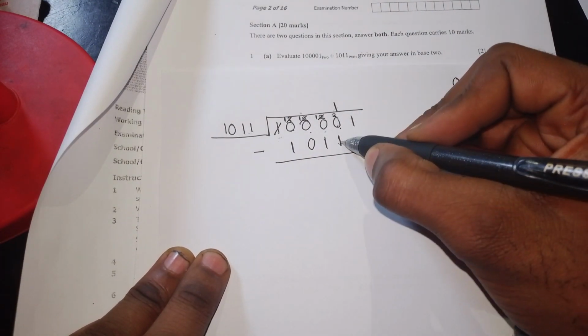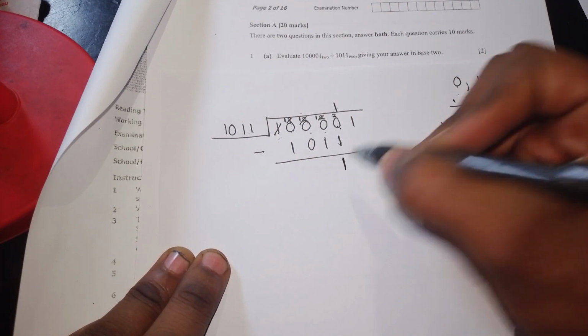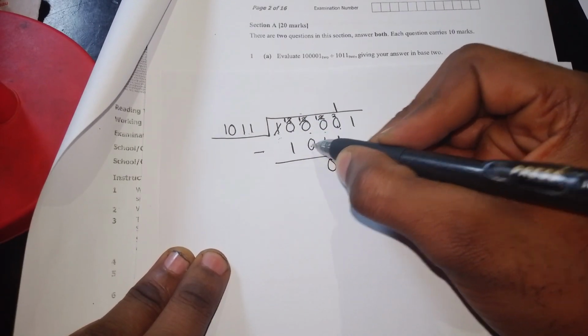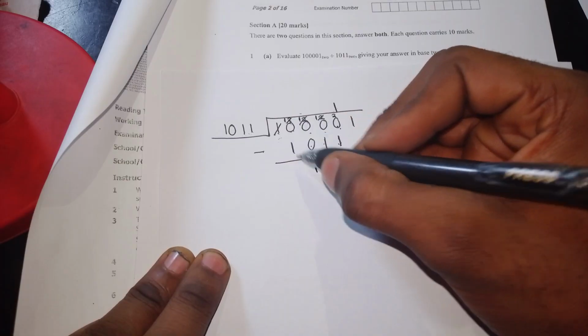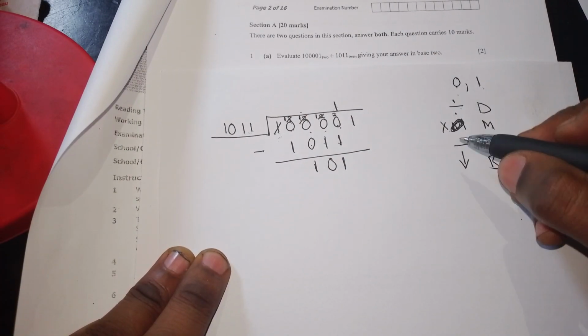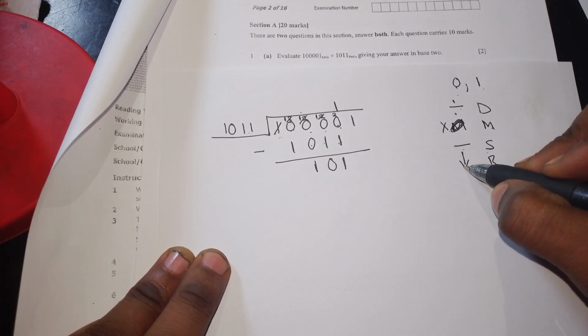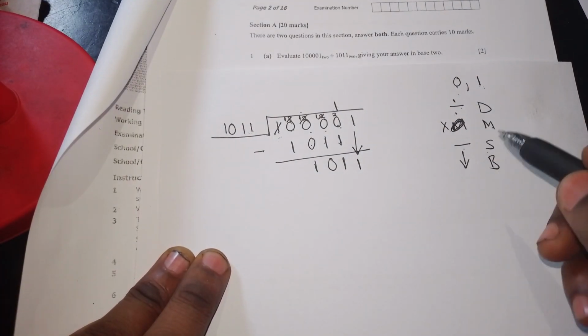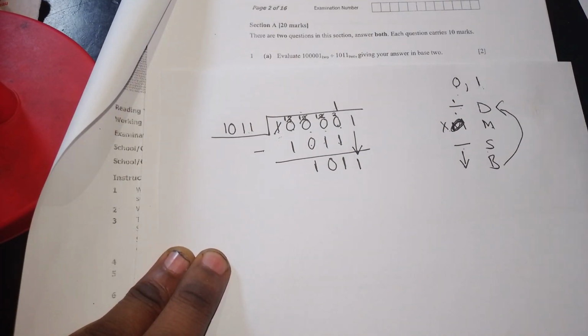Then now 2 minus 1, this is a 1. 1 minus 1, that's a 0. 1 minus 0, you have a 1. 1 minus 1, you have a 0. And then after subtraction, we have bring down. You can bring this one down like this. Once you do this, you can restart the cycle.